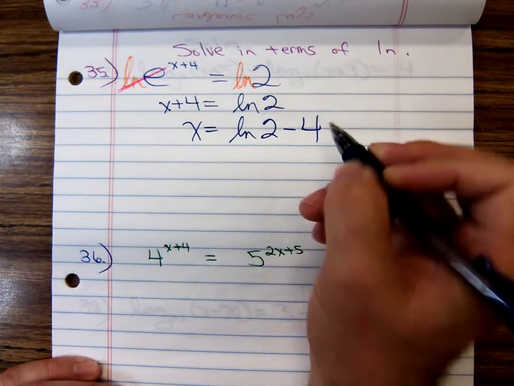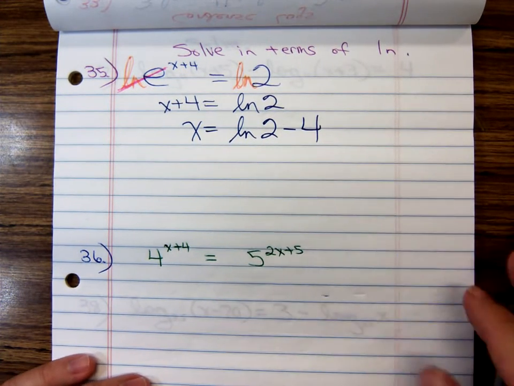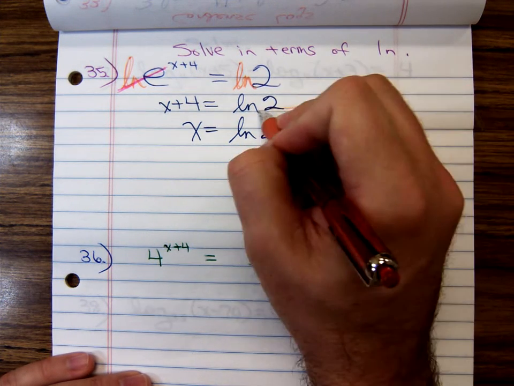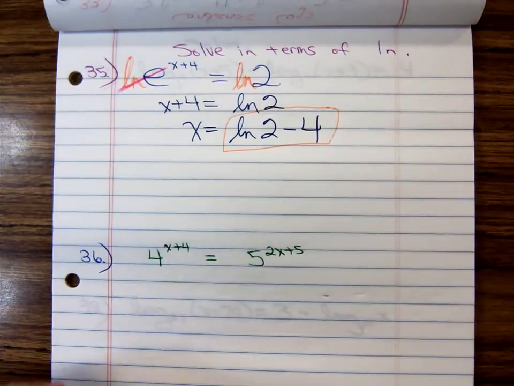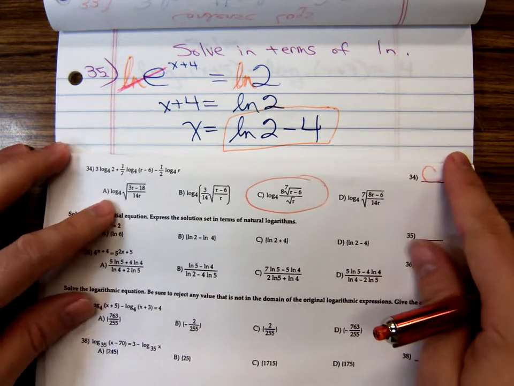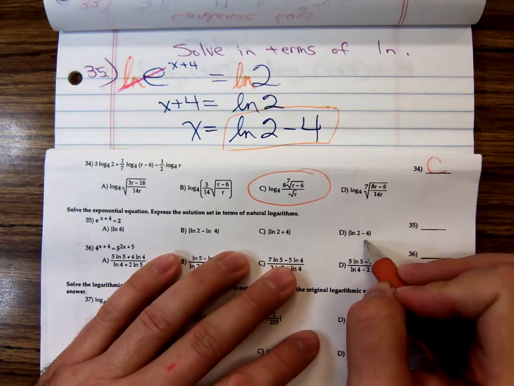Can we subtract the 2 and 4? No, of course not. We're just stuck with the natural log of 2 minus 4. Now, when you were doing this in your homework, the homework required that you punch that into your calculator. Here, you're given the answer in terms of ln. Looks like response D, ln 2 minus 4.